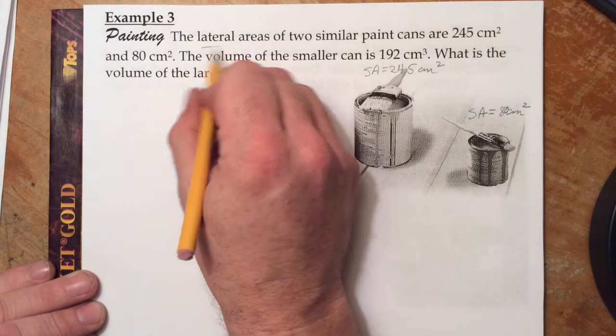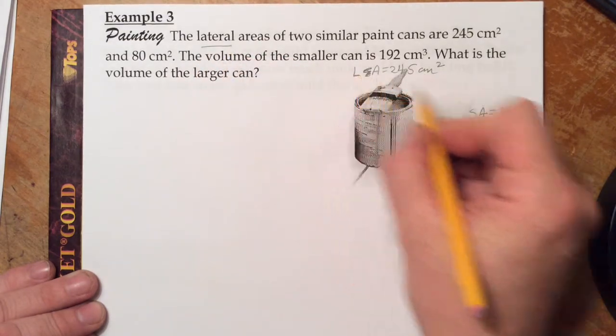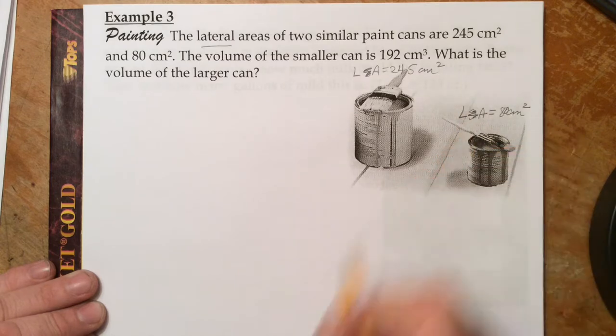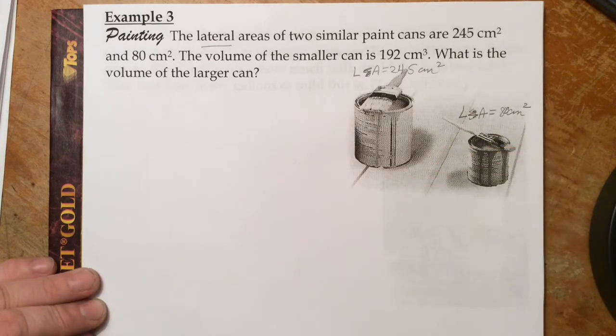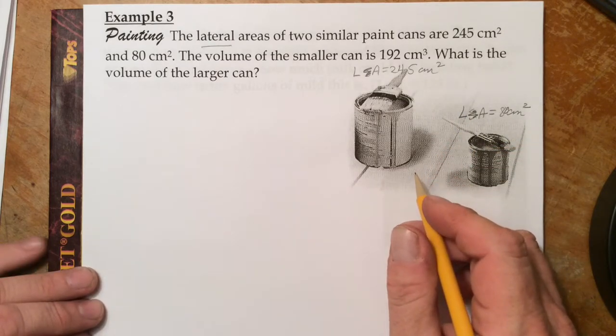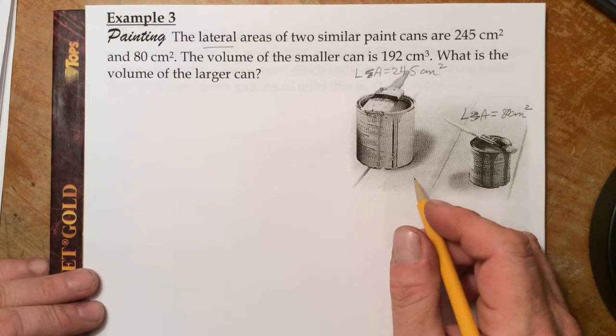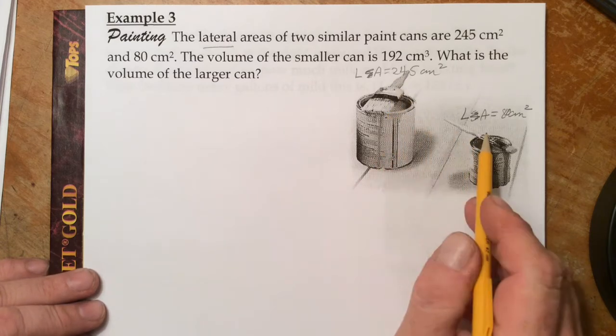And of course, this is actually lateral area. Now, whether it's lateral area or total surface area, it doesn't really matter because it's area, it's two-dimensional. So we will be using the area ratio regardless of what kind of areas. So we've got the two lateral areas.